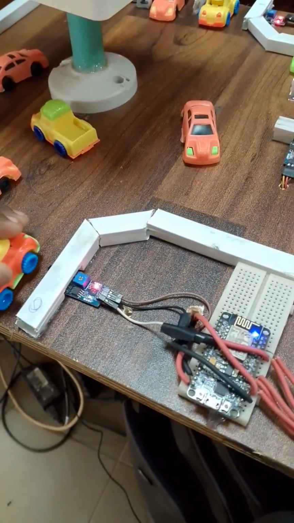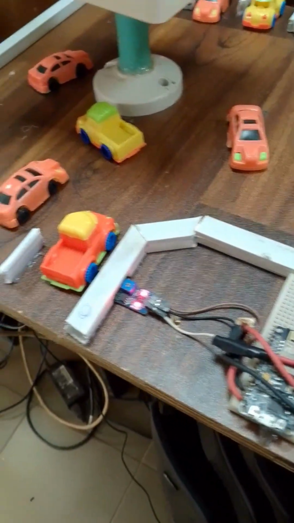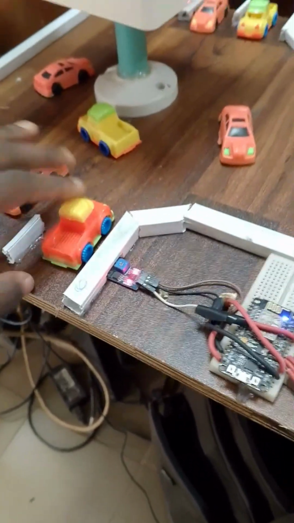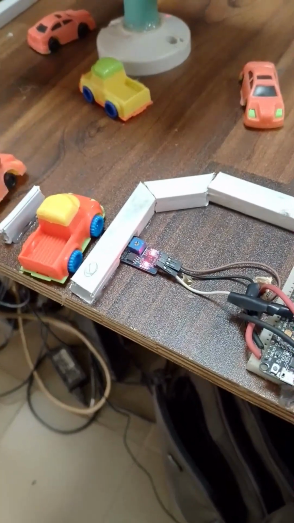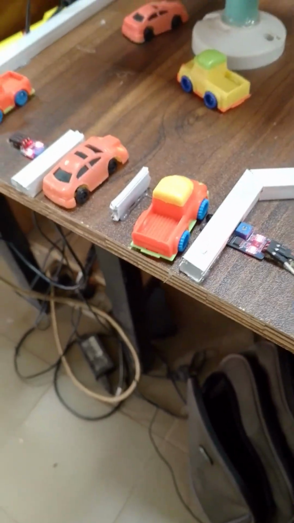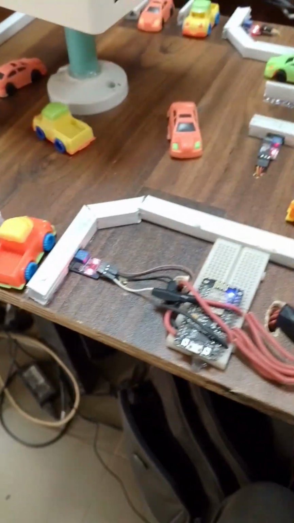Once one is activated here, the density is 1, whereas when both of them are empty, the density is 0. Once one is activated, it's 1, the other one is activated, 2. But when they stay for a longer period of time, it will become 3.